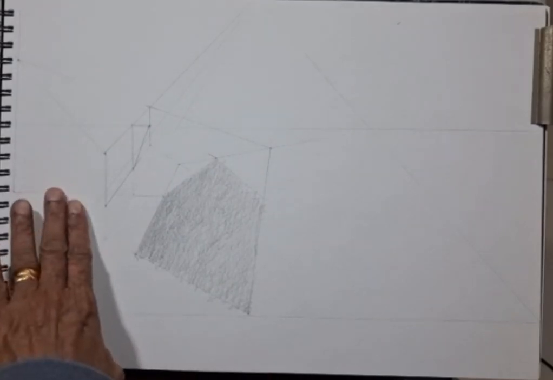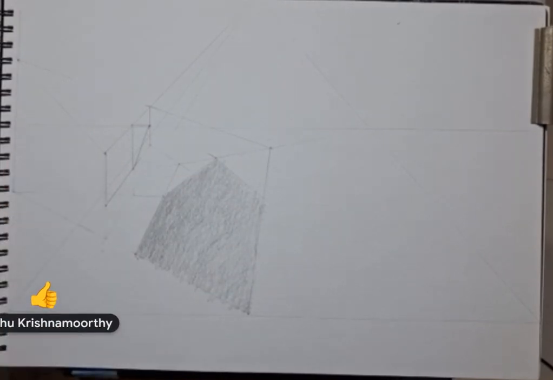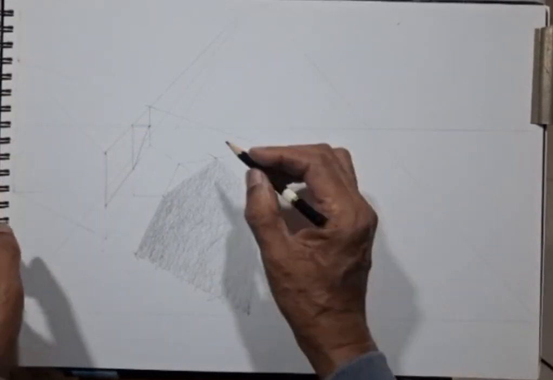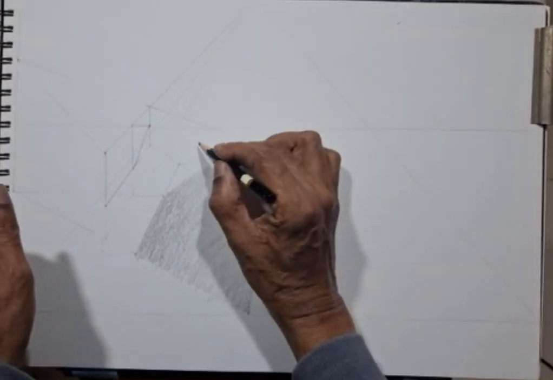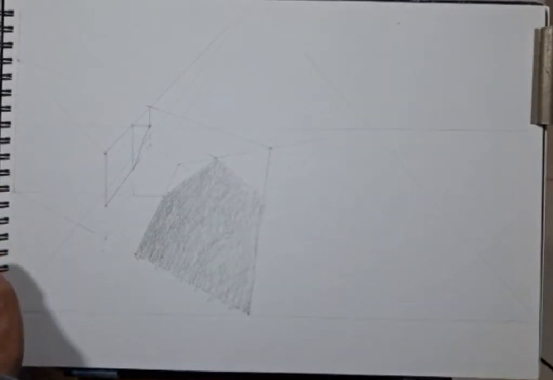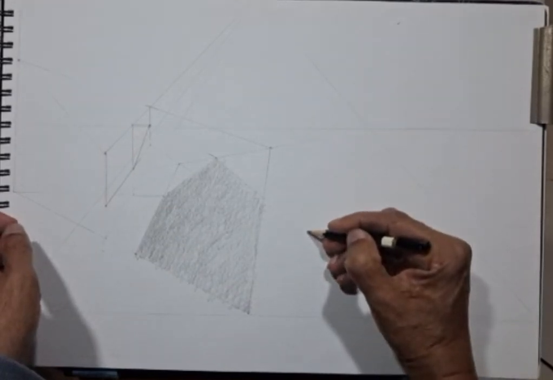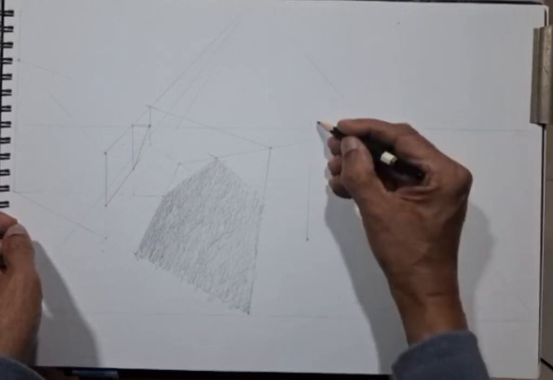Is this floating thing understood? Okay, so the same thing can be applied like this. That's the light source. Okay, we'll change the light source. That is the light source. That's the anchor.